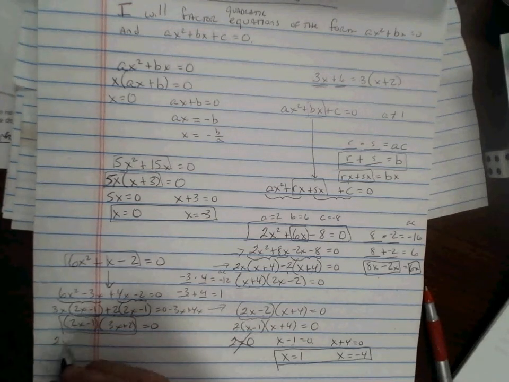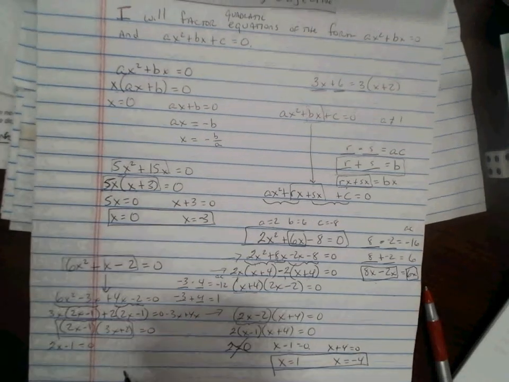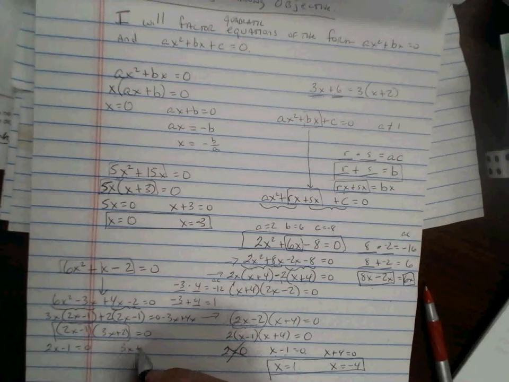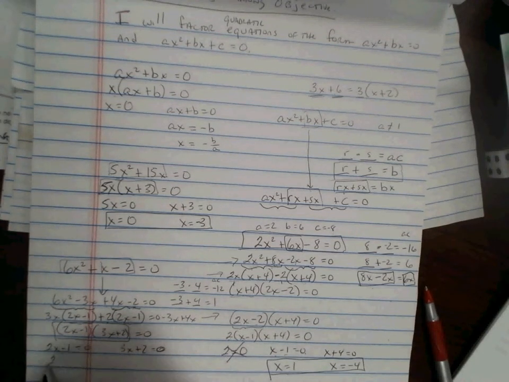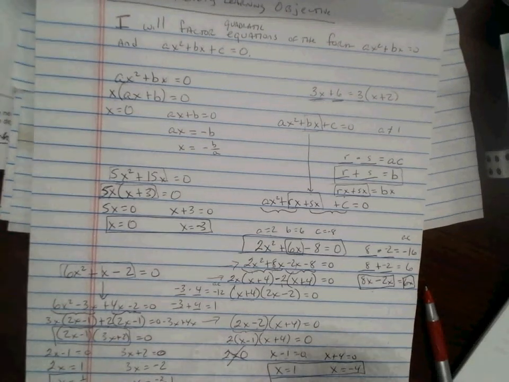To solve this equation, I would set each factor equal to 0 and solve. Add 1 to both sides. Divide by 2. Get x equals 1/2. Subtract 2 from both sides, and divide by 3. And get x equals negative 2/3. And those are my solutions.